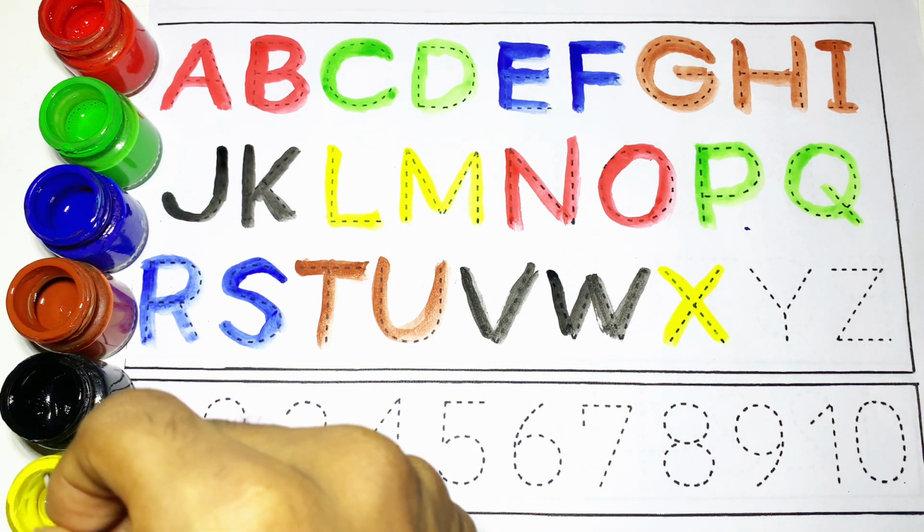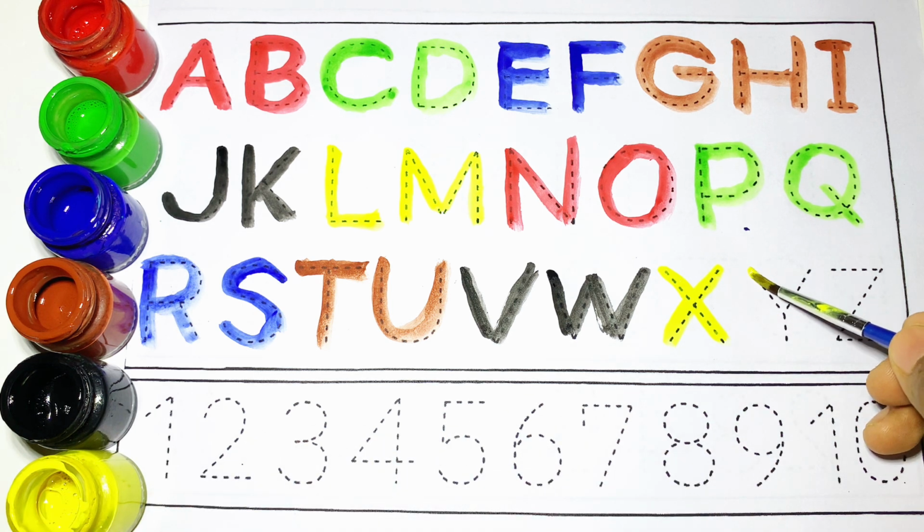Kids, again use yellow color and draw Y. Y for yak. The alphabets of Y.